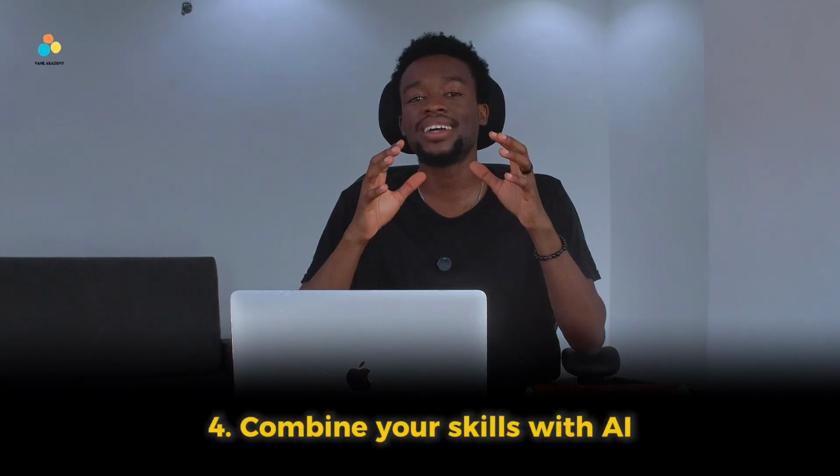Now finally, combine your skills with AI. Never get to the point where you rely 100% on any tool. It is a tool for a reason. It is used to bring out what you have here, not for you to take what the thing has there and bring it out of here. You need to be the one driving the machine, not the other way around.